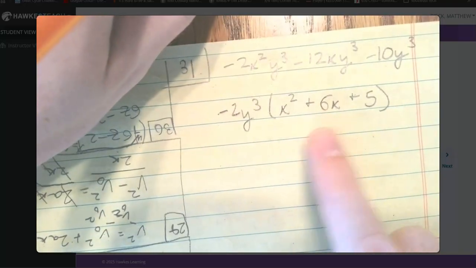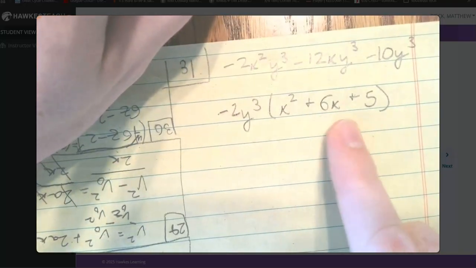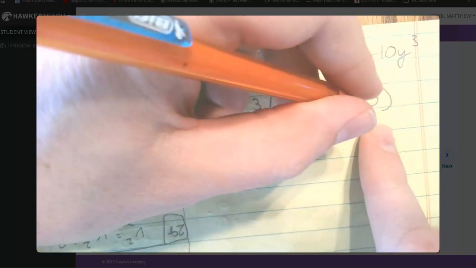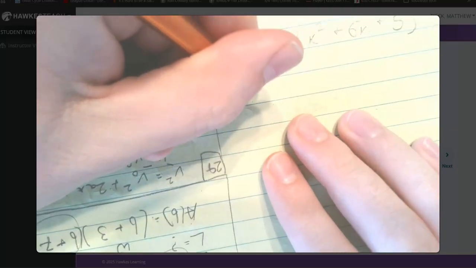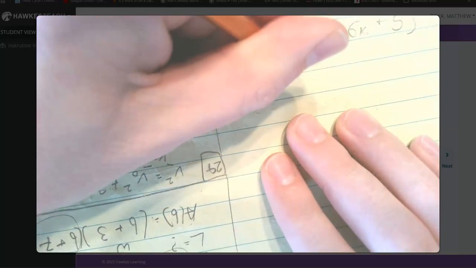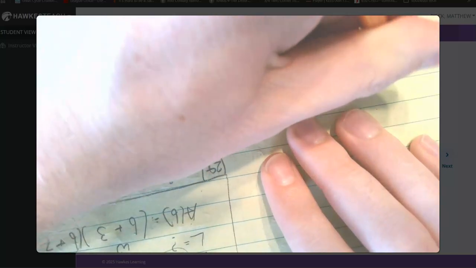All right. And then we look at this guy. So this is a trinomial here. And 1 and 5 multiply together to get 5 and add to get 6. So we can factor this even further. So you have negative 2y to the third, you have x plus 1 and x plus 5.